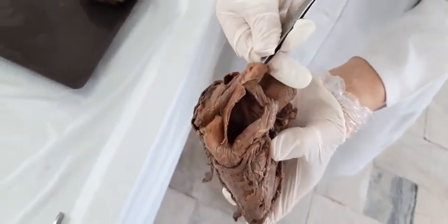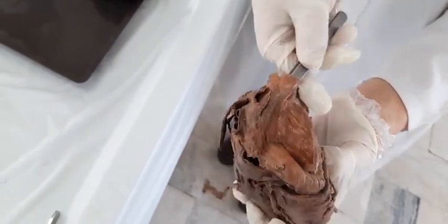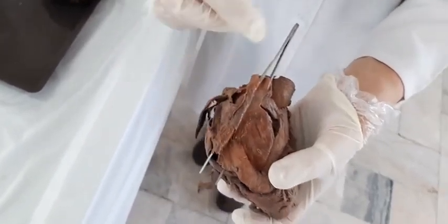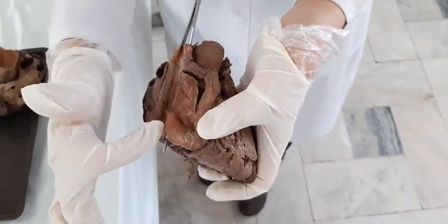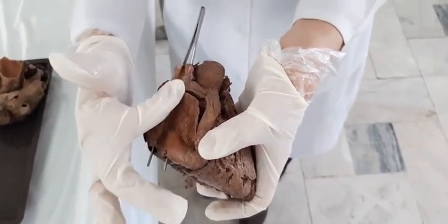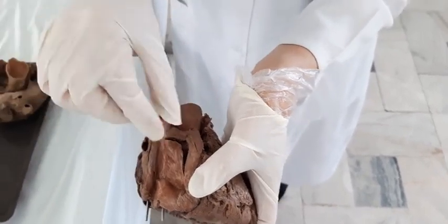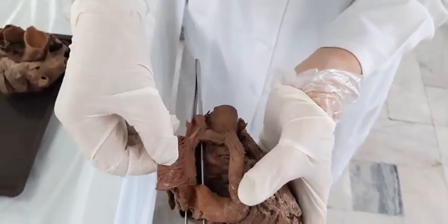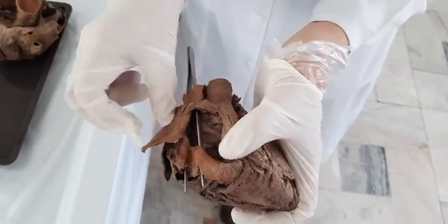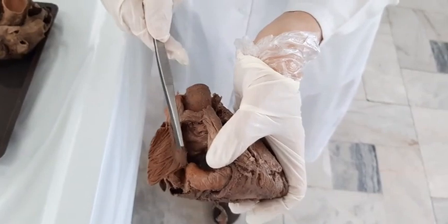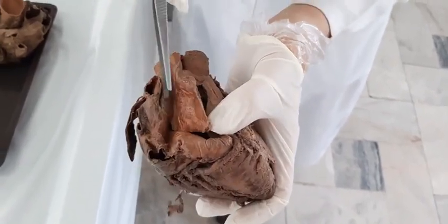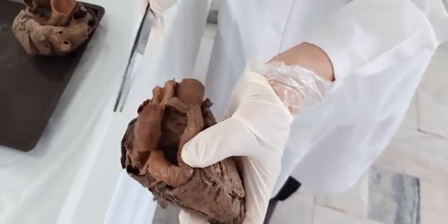From the external view, if you look, here is the superior vena cava, and here you are able to look at the inferior vena cava. The inferior vena cava orifice and the superior vena cava orifice. From the external view, here I am able to show you the sulcus terminalis. If I go inside of the right atrium, this part I am able to show you the crista terminalis. So crista terminalis from the internal view and sulcus terminalis from the external view.